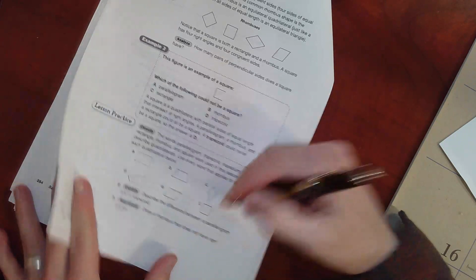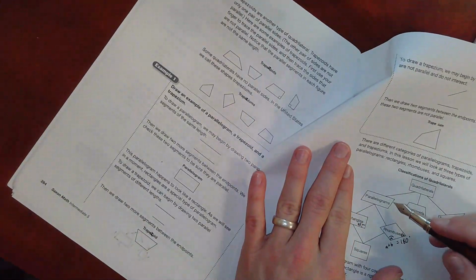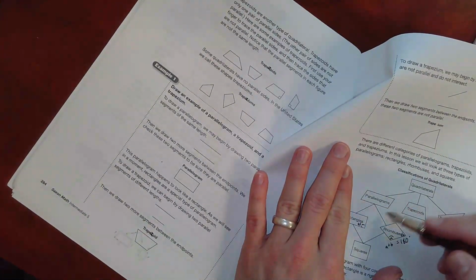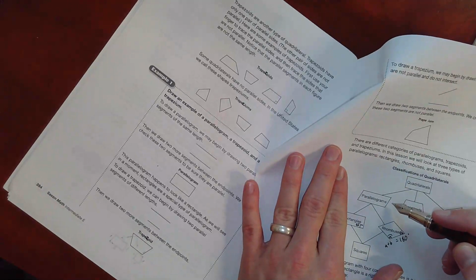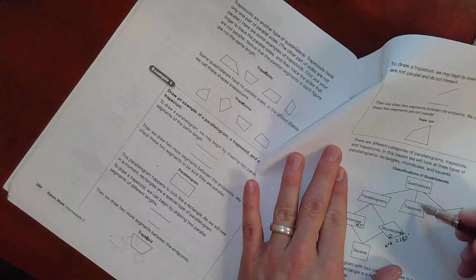Okay, so rhombus, parallelogram, quadrilateral, and this rhombus, rectangle, parallelogram, quadrilateral, and a square, of course. Okay. Parallelogram and trapezoid. Okay. Parallelogram. They're all, both sides are parallel. Trapezoid only has one set of parallels.